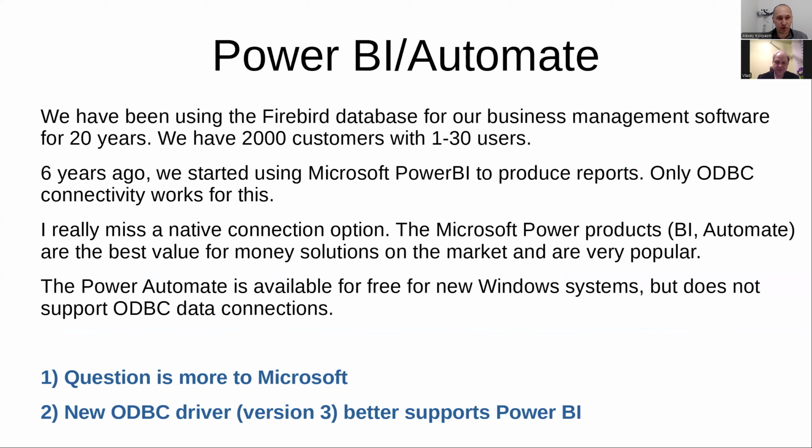Power BI and Power Automate. That's a pretty hot question, but I think it's more up to Microsoft to implement native support for Firebird. What do you think?